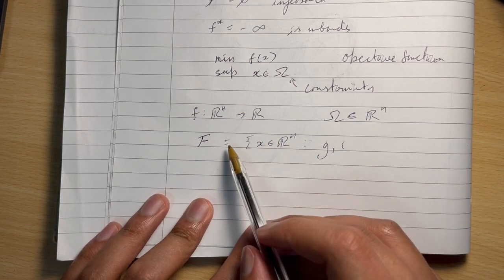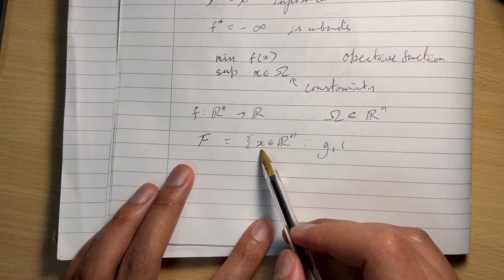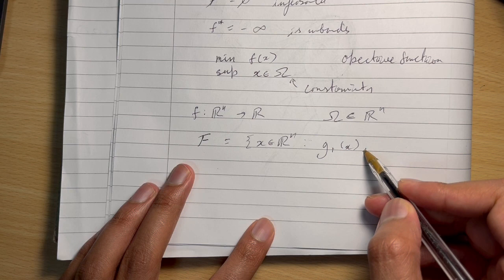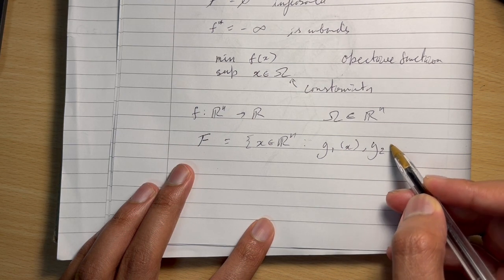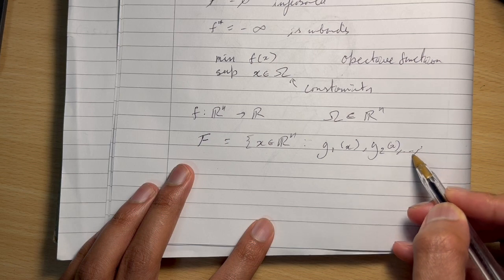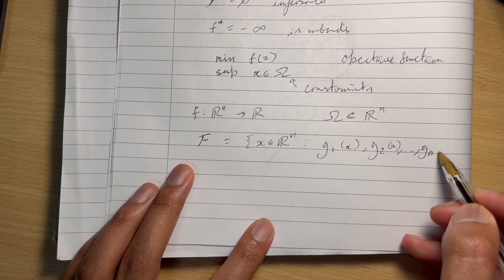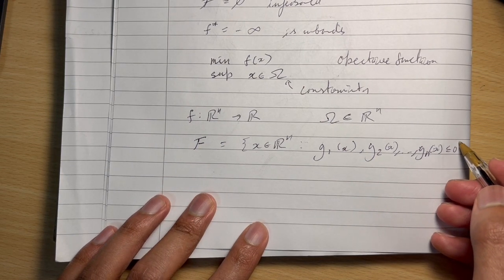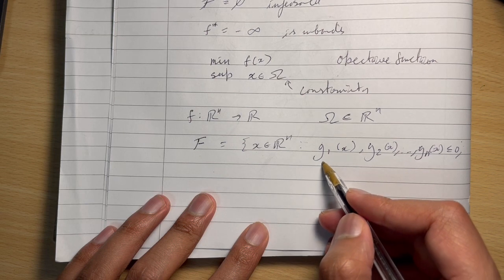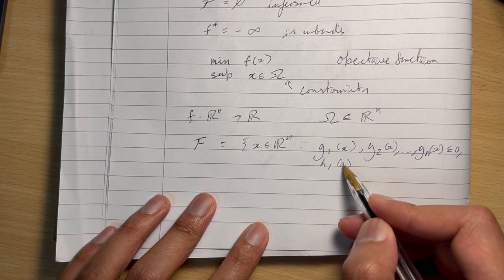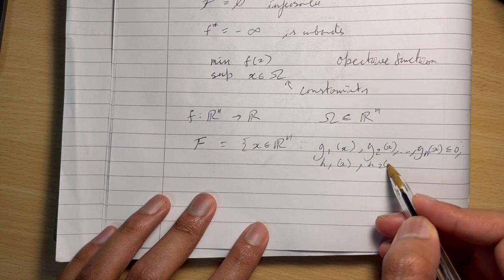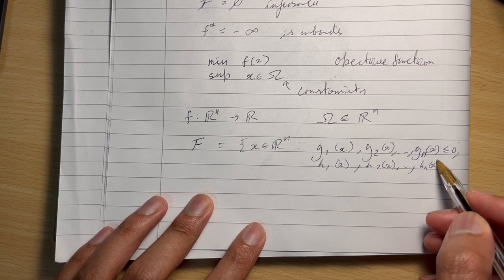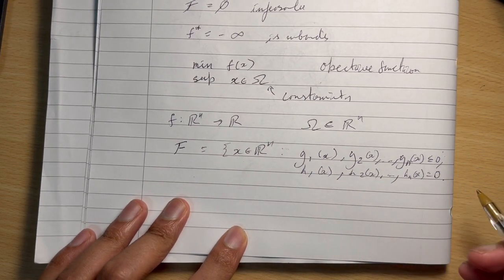We want all elements x such that g1 of x, g2 of x, all the way up to gn of x, are less than or equal to 0, and then we want h1 of x, h2 of x, all the way up to hn of x equal to 0, and this is called equality constraints, right?